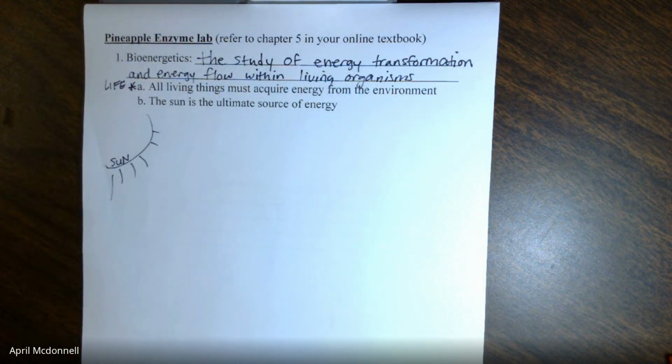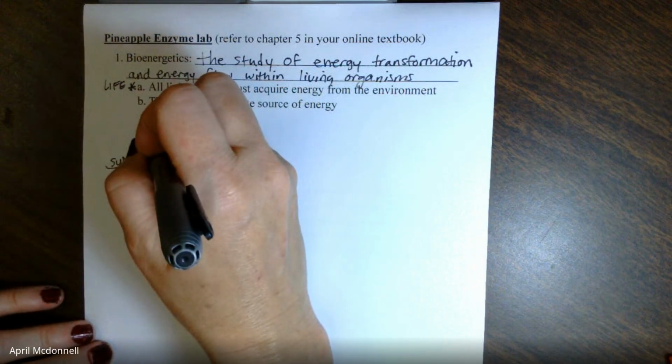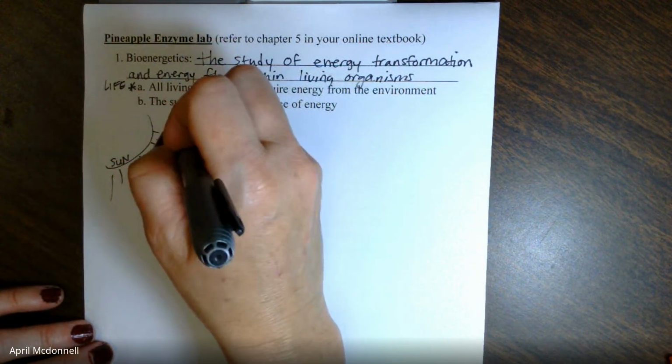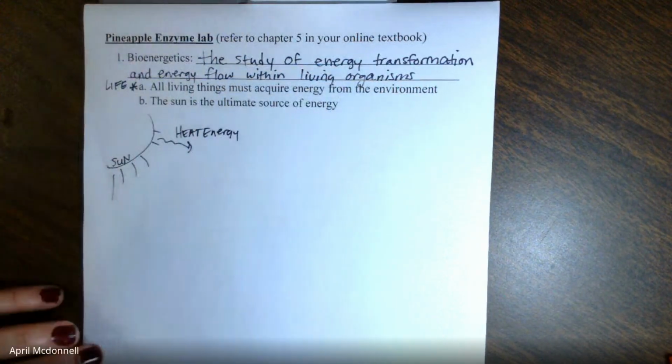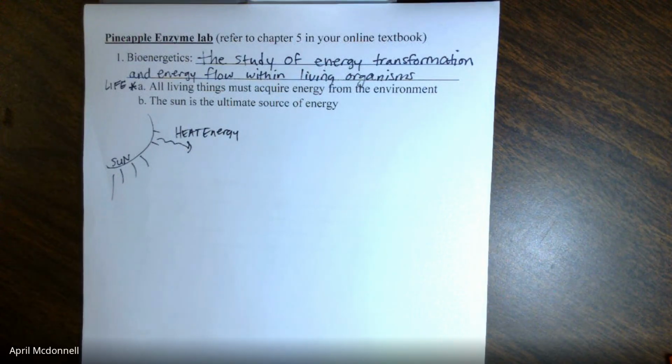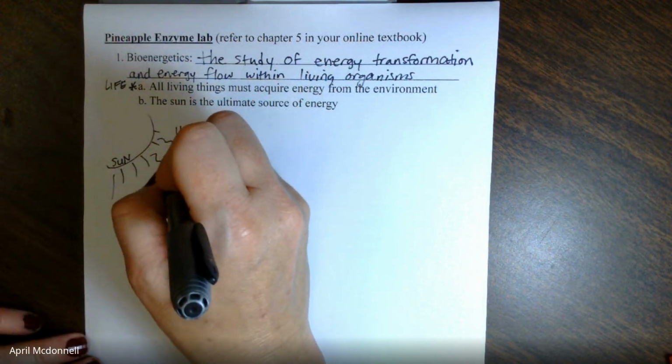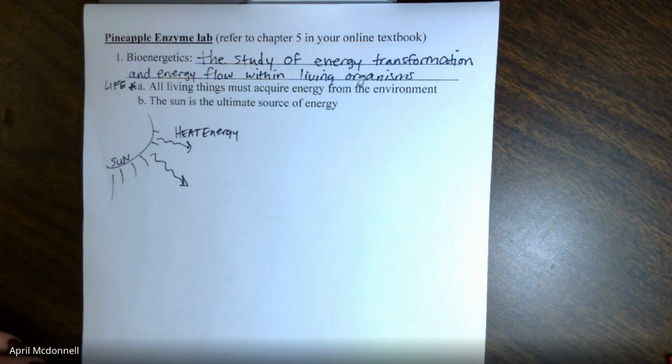So let's start with the sun. The sun radiates different types of energy. Some of the energy that radiates from the sun is heat energy, and another type of energy that radiates from the sun is light energy. There are other types of energy that radiate from the sun, but we're going to consider these two at this point.